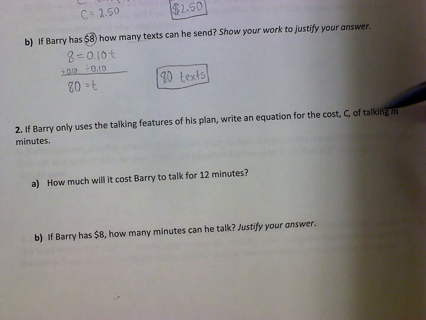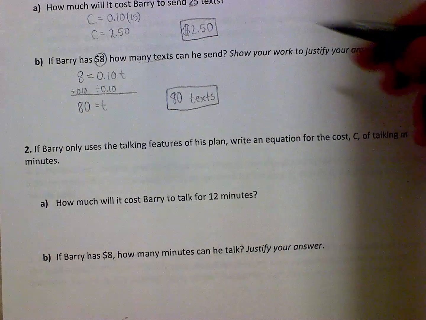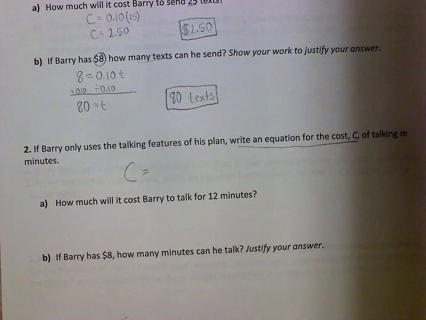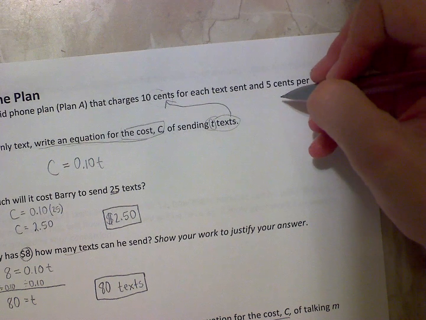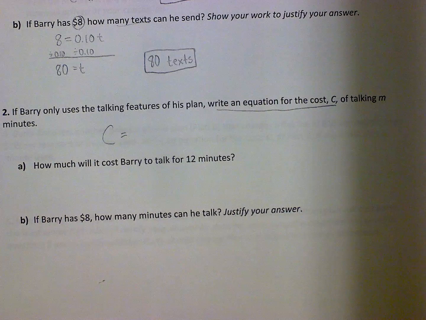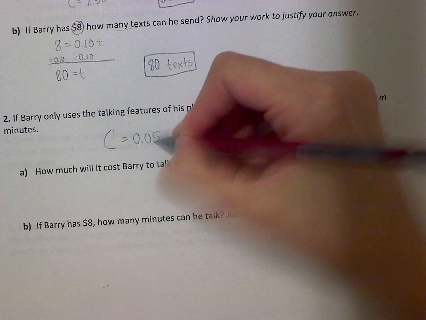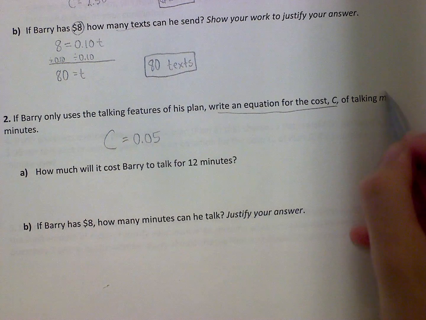Okay. Next, if Barry uses only the talking features of his plan, write an equation for the cost C of talking and minutes. Okay, so now here we were talking about texting, and now we're talking about talking. So it still says write an equation for the cost, so I'm still at C equals. And then for talking, it's 5 cents per minute. Okay, so it's similar to the text, except now instead of 10 cents, it's going to be 5 cents. And what are we going to use to represent minutes? It says M.